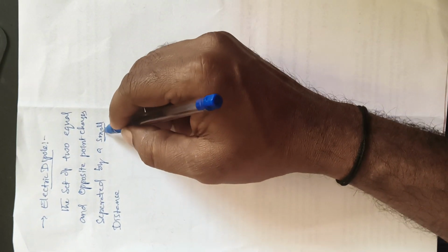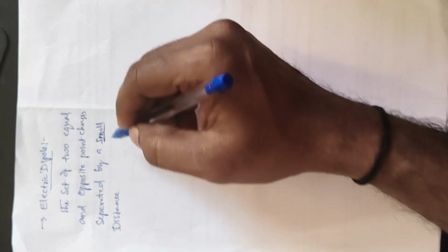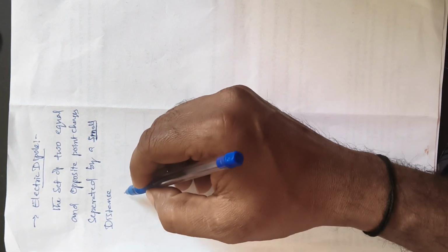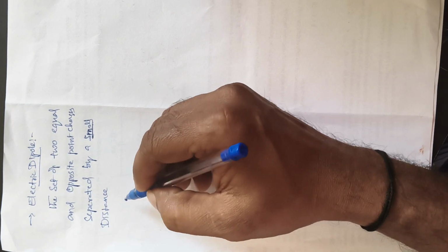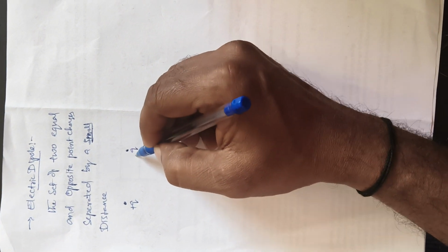This is a very important thing, so keep in your mind, small distance is very important. Small distance means, for example, here it is a positive charge and a negative charge only consider.